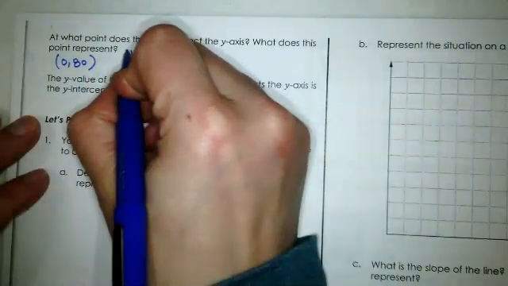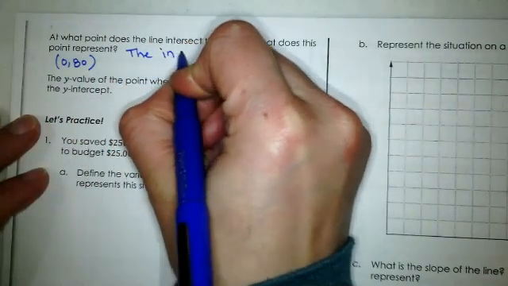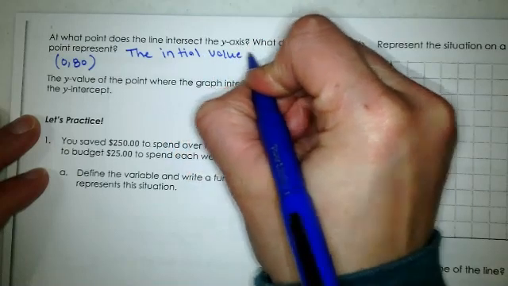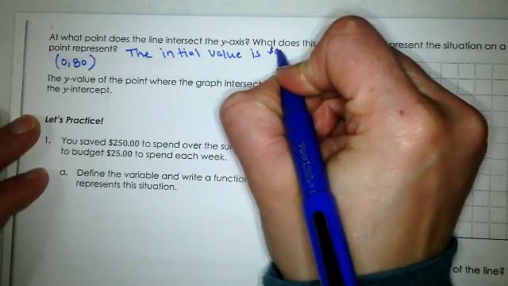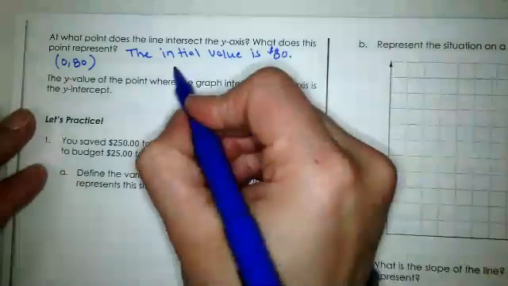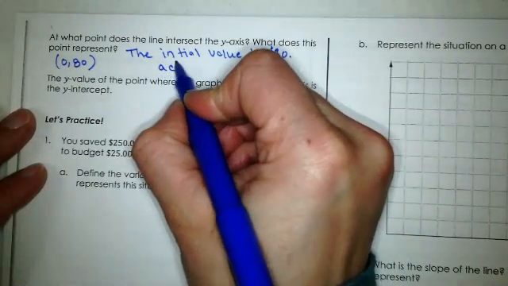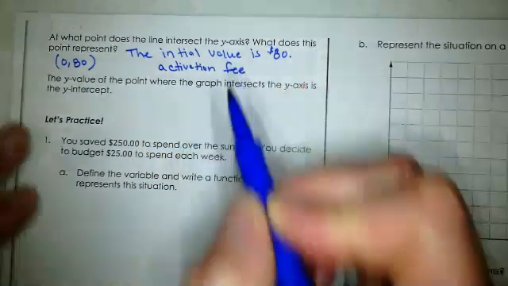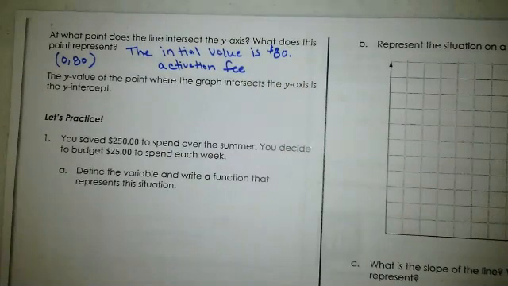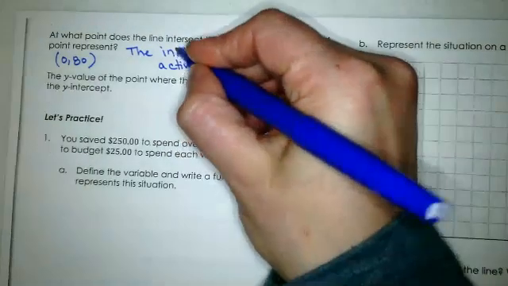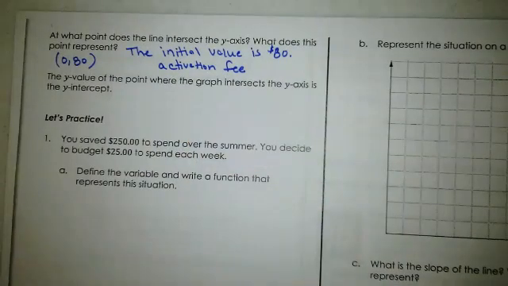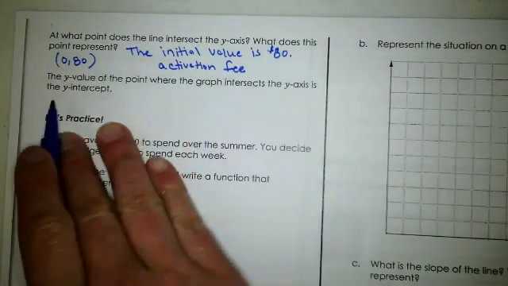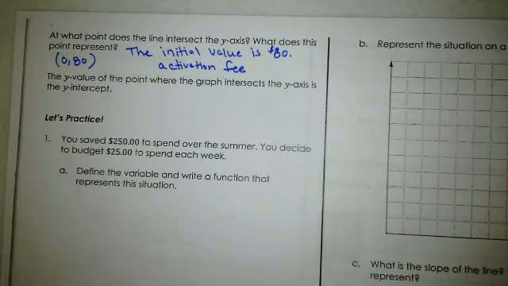So the initial value is $80. This was our activation fee. So it was that one-time payment. The y value of the point where the graph intersects the y-axis is the y-intercept, so 80.